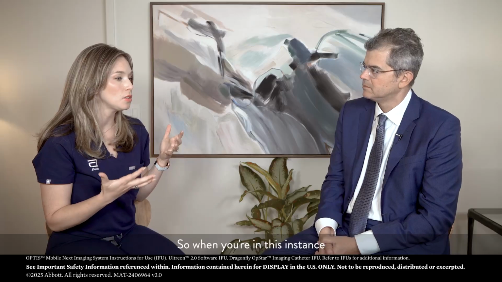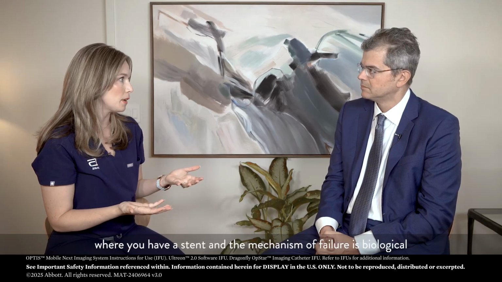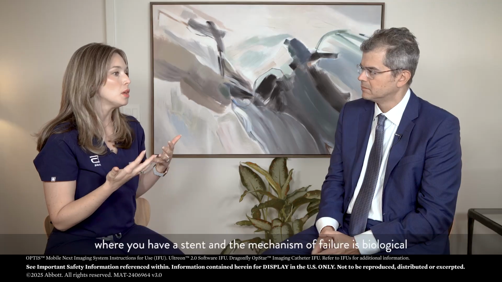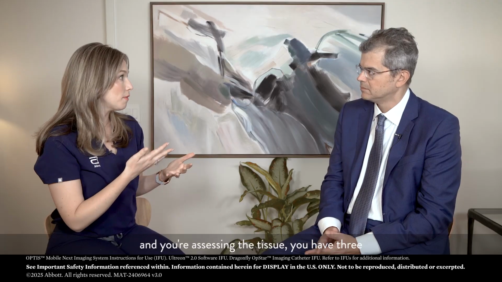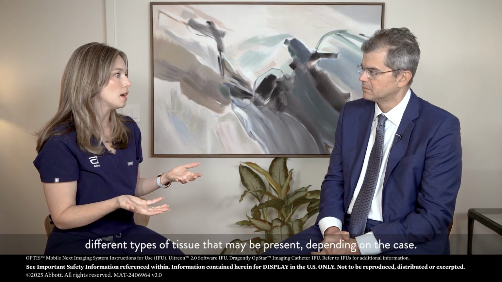So when you're in this instance where you have a stent and the mechanism of failure is biological, and you're assessing the tissue, you have 3 different types of tissue that may be present depending on the case. What is then the algorithm for treatment for that patient once you've assessed the tissue with OCT?